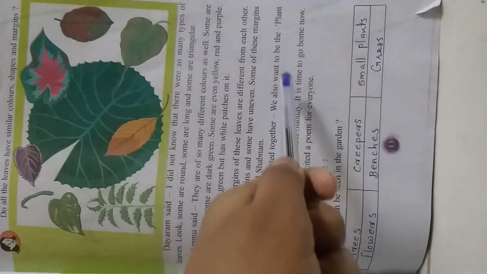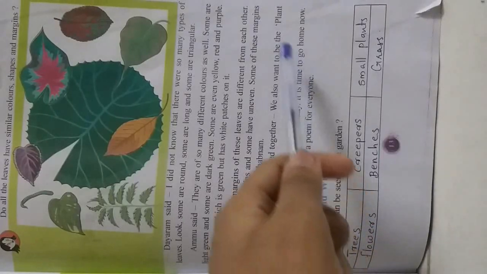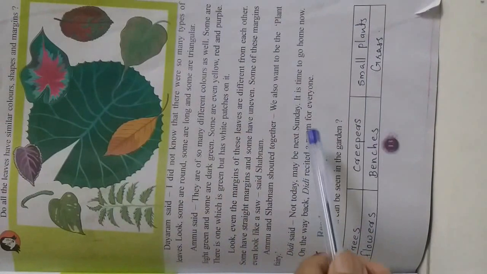Ammu and Shabnam shouted together, We also want to be the plant fairy. To which Didi said, not today, maybe next Sunday. It is time to go home now. On the way back, Didi recited a poem for everyone.